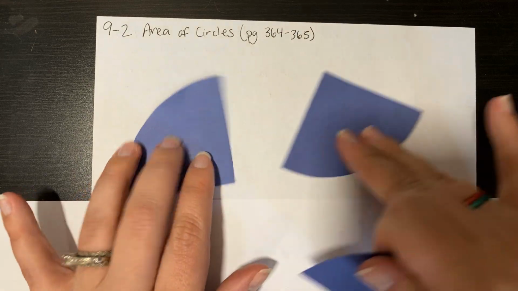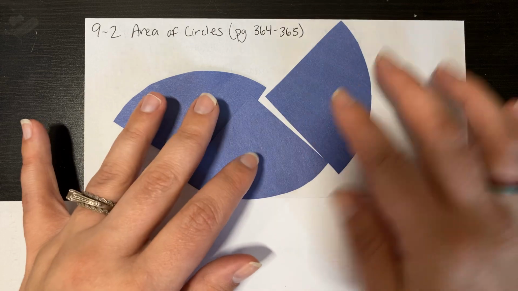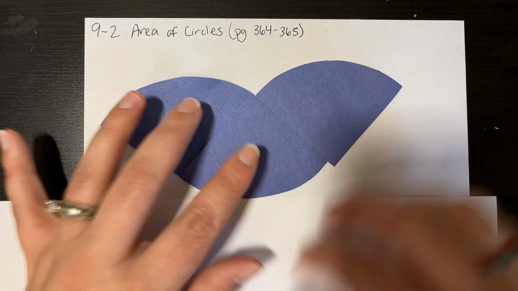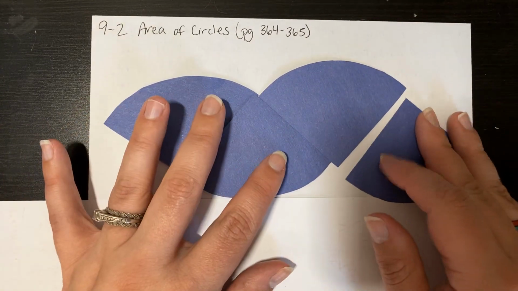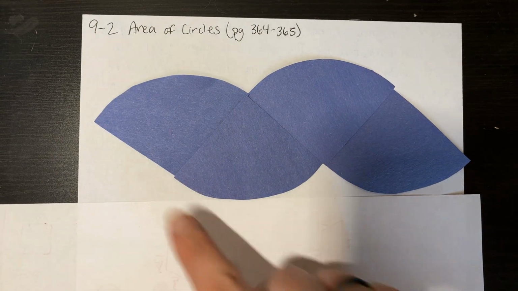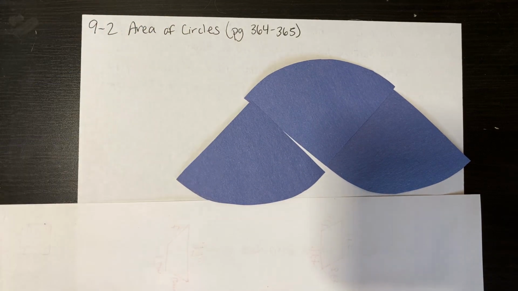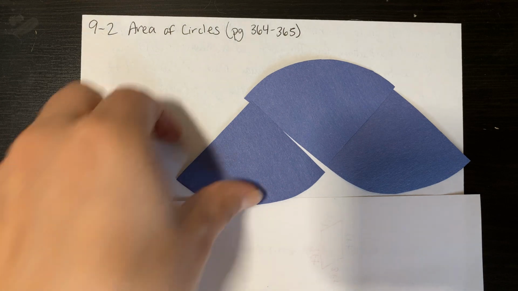And what I'm going to do is I'm going to line up my circle like this, to try and make a rectangle. We're starting to look like a rectangle, but it's pretty curvy. So let's try and cut these pieces up again and see if that helps.